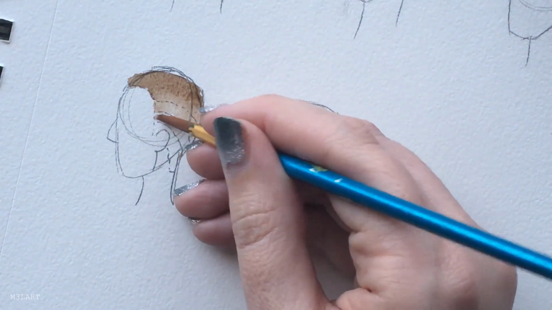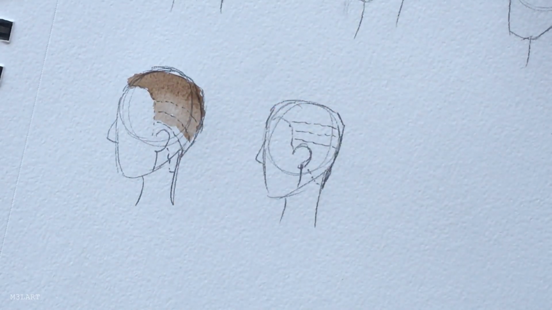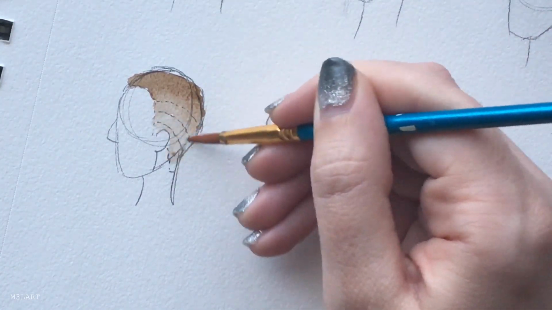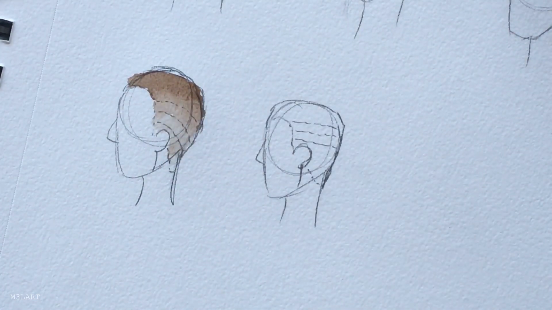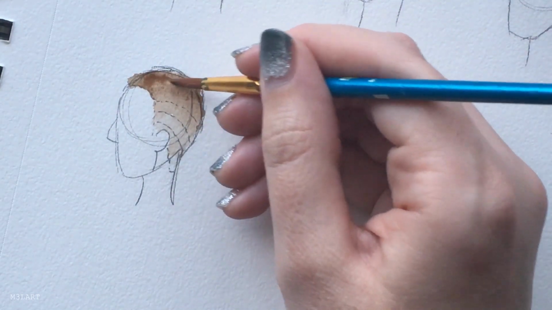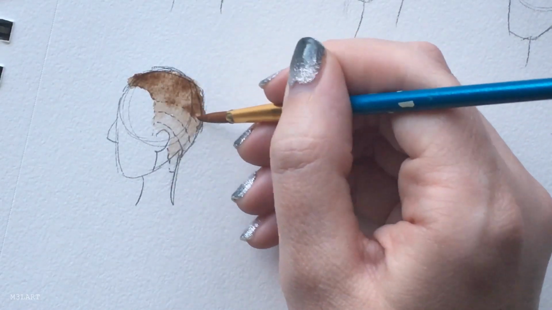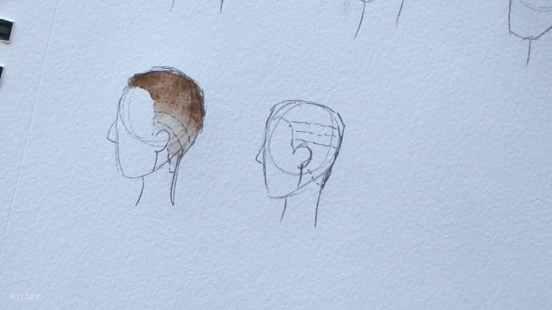If you're using watercolor, you'll definitely want to do this step after you've applied your skin color. That way it will blend in with the skin and look very natural. If you're using other mediums like maybe acrylic paint or even colored pencils, the order that you do it in doesn't matter quite as much, as long as you're able to show that kind of blended effect.